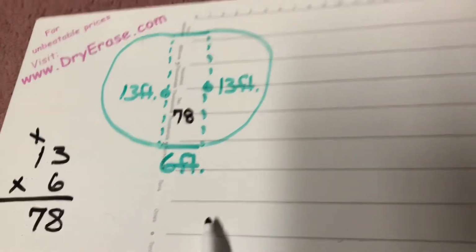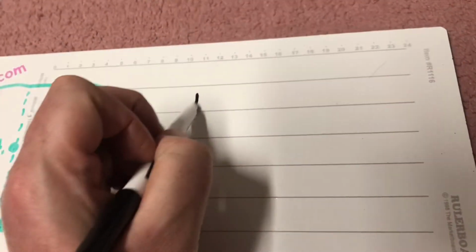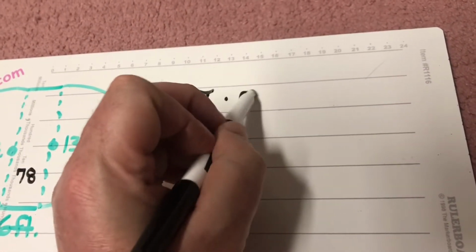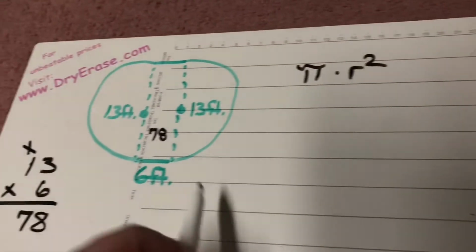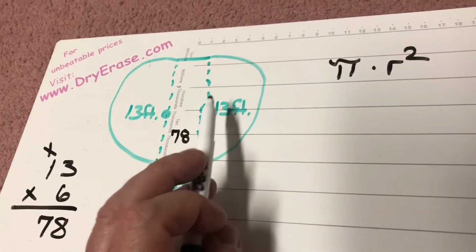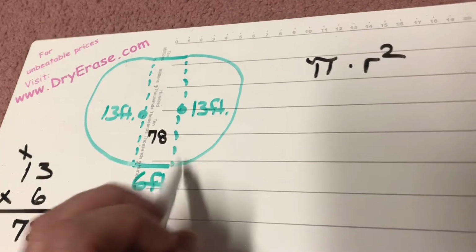And I know that the formula for the area of a circle is pi times radius squared. Well, I know that the diameter is 13, okay?